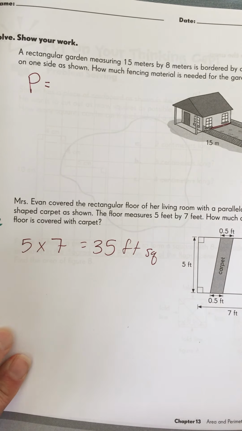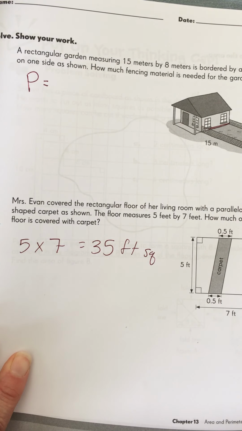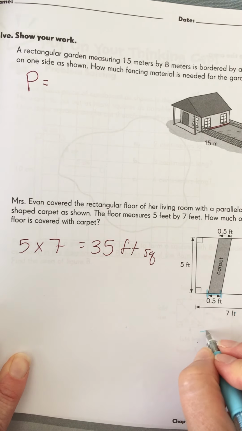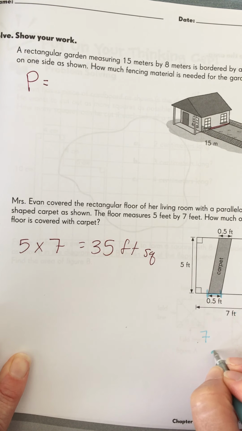Well, we can then say if this full length is 7 feet, then can't we subtract this length, the 5/10 feet, from the 7 feet? Yes, I can. And you should remember from our decimals how to do that.